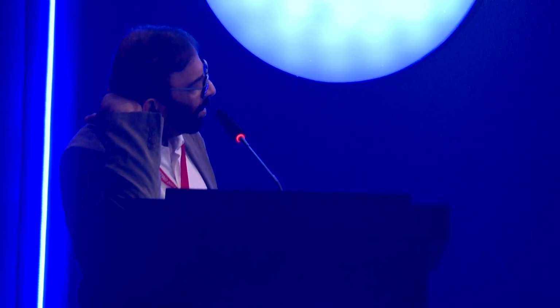Then we went caudal and put in a 2.25 by 18 Xience, and that's where we're at right now. So our plan now is we've gotten our LAD CTO opened up. We have the mid LAD stented back to the proximal. We've got the circumflex stented distally.